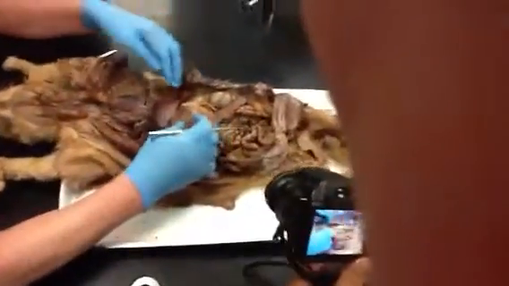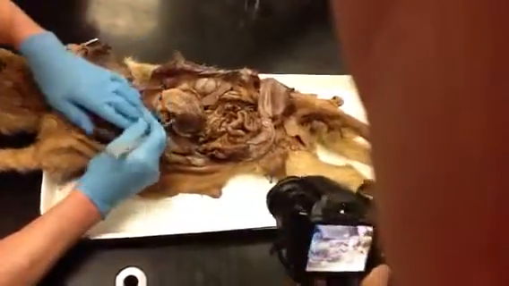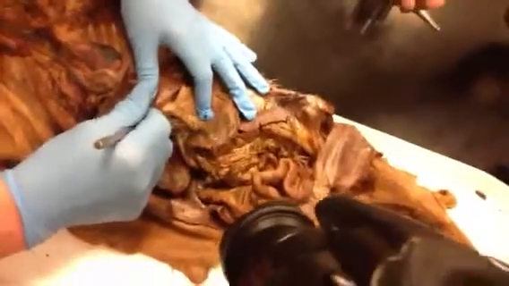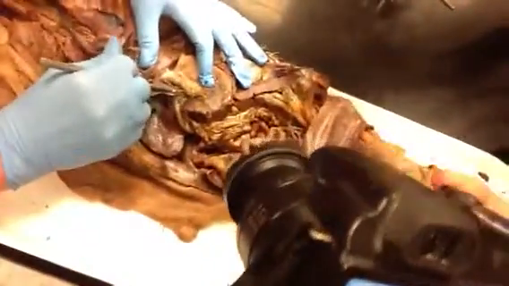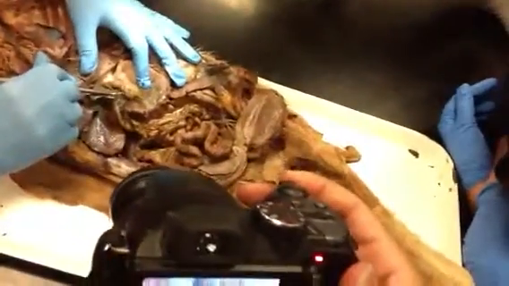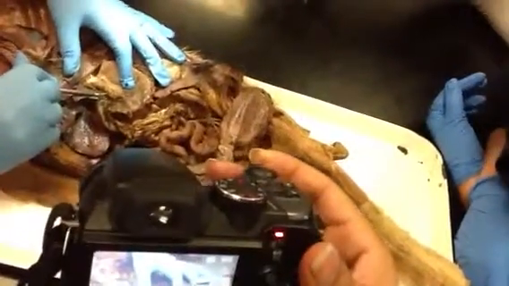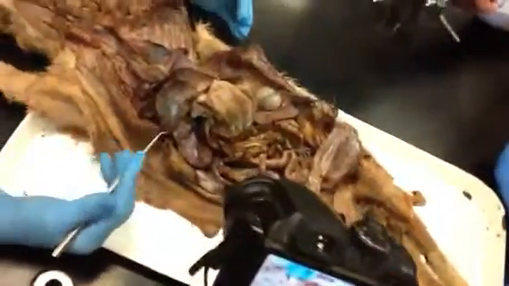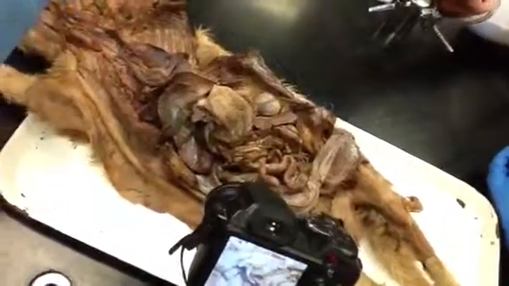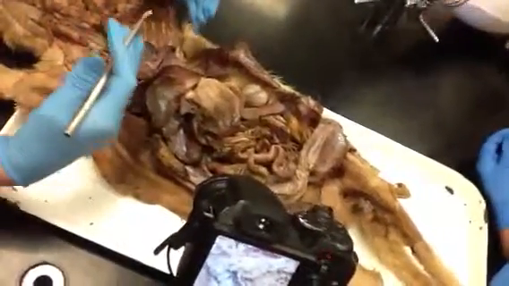If I wanted hepatic portal, see it down here? And in here? That's hepatic portal. Where am I in relation to hepatic vein? Underneath it? I'm underneath. Inferior. So you find the liver, you either go above it to find hepatic or below it to find hepatic portal.